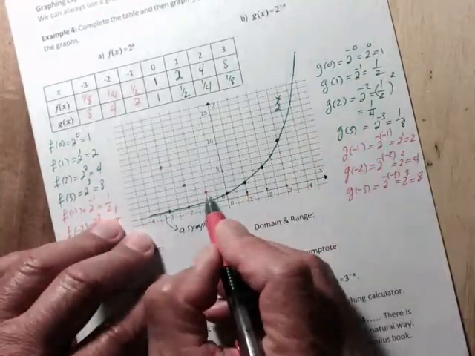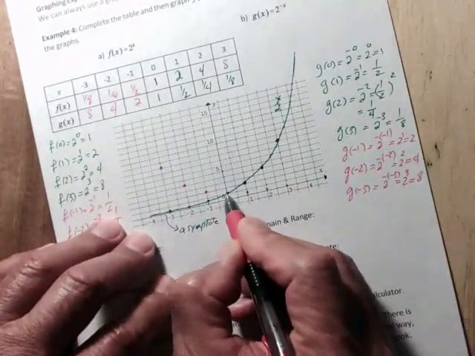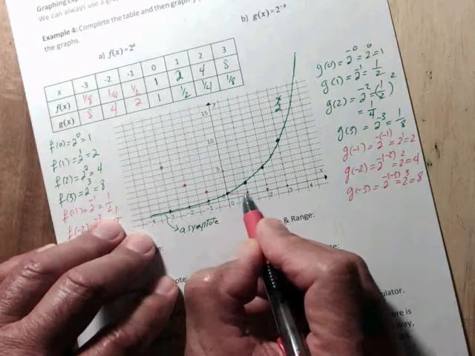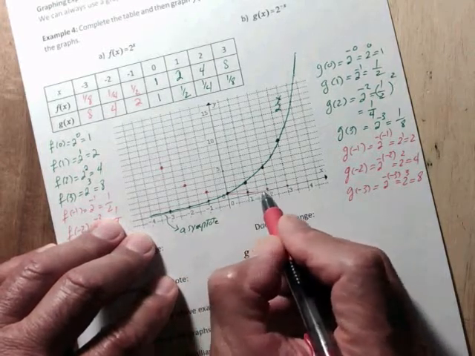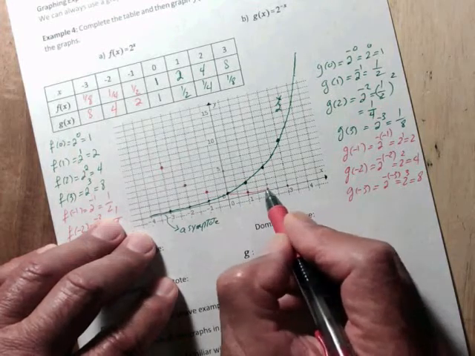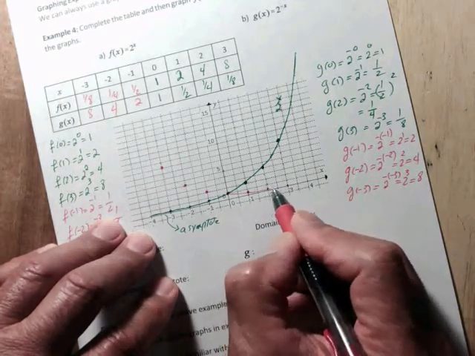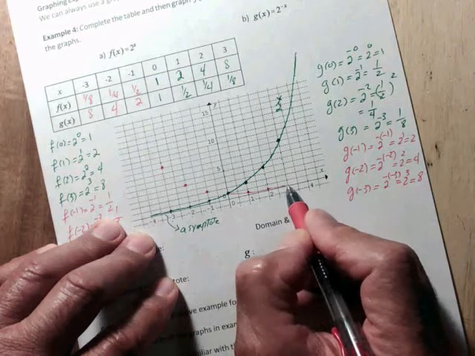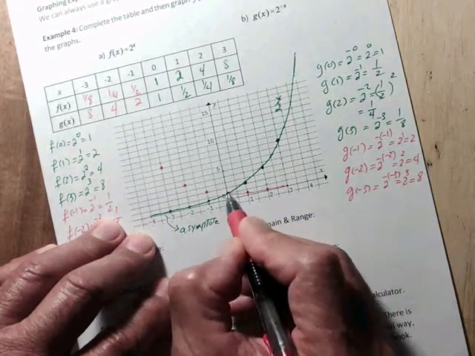So now if I graph g of x, as I go to the right, the graph is going to go through this point and start going down, and as I go to the positive infinity, it is going to get closer to the x-axis but never touch it. So it's going to look like this.